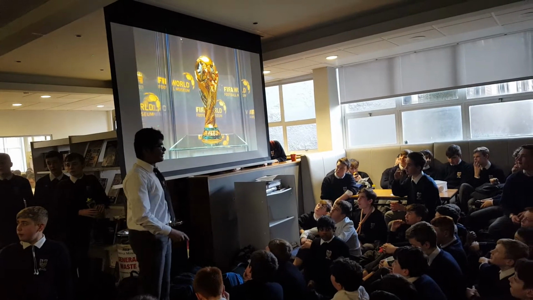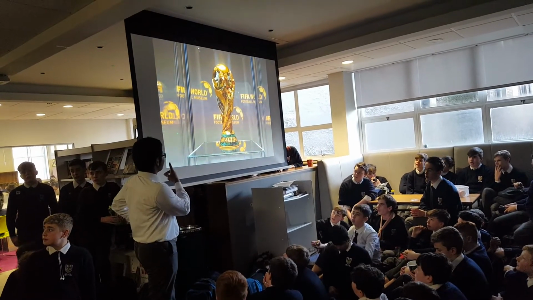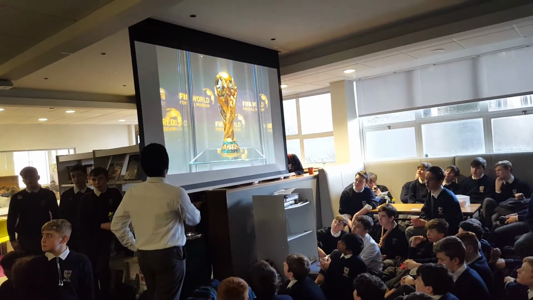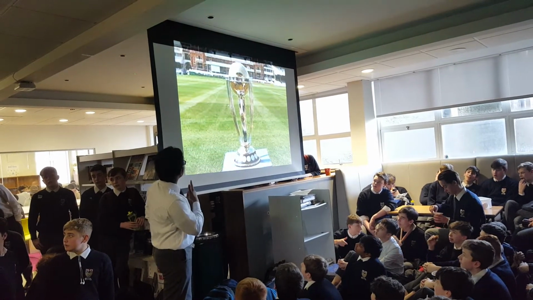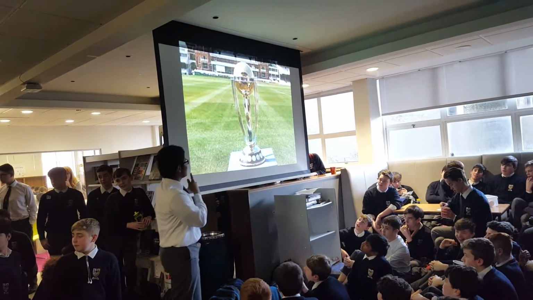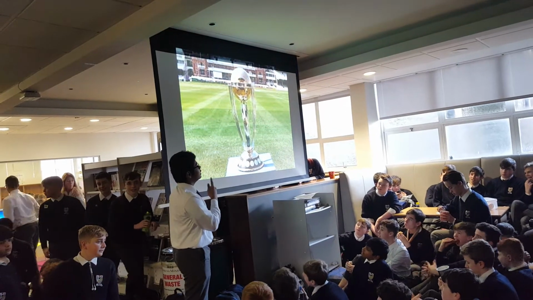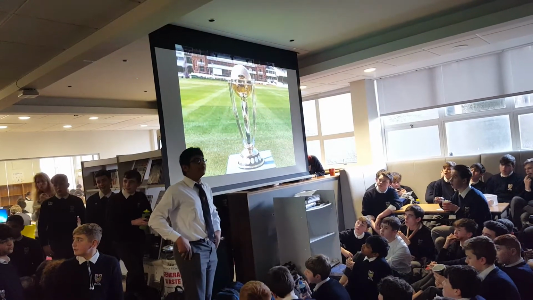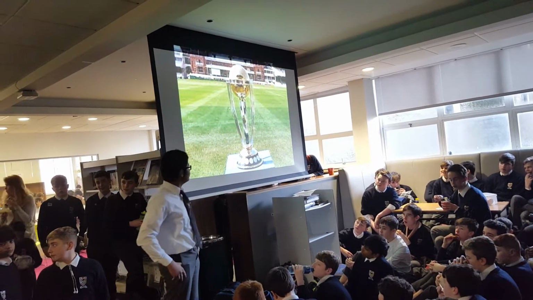Now, by the Cricket World Cup, this is what you're probably going to be thinking about. But no. This is how it actually looks like. And this picture was taken at Lord's, which is the home of cricket, based in England.